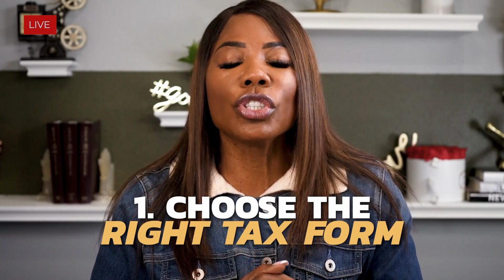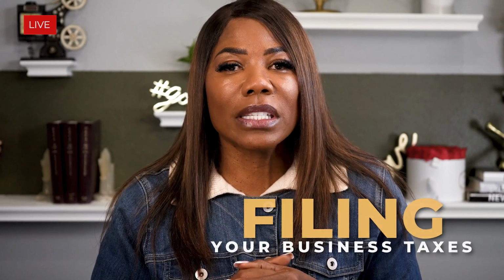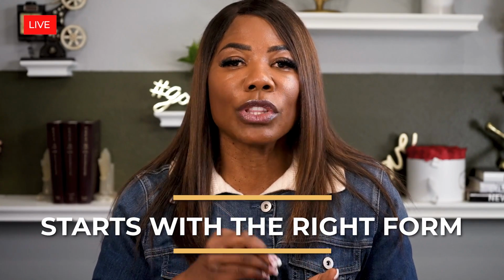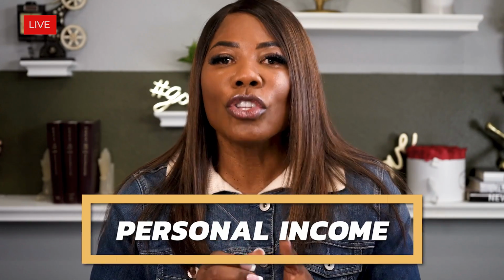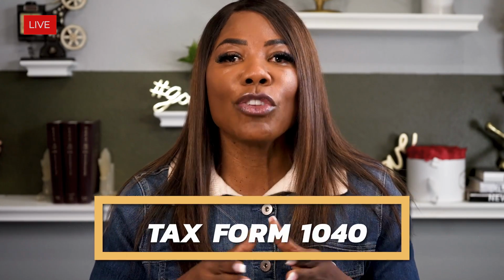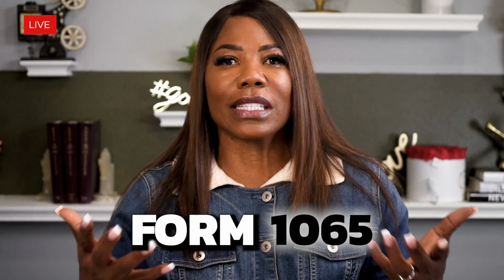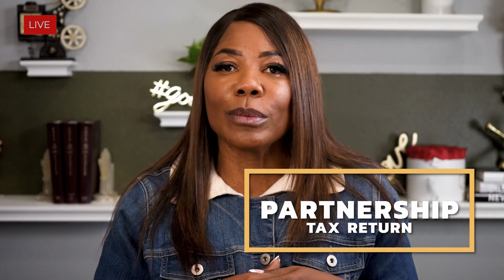Step 1. Choose the right tax form. This is mission critical. You always want to make sure that filing your business taxes for an LLC starts with the right form. If you are the only member of your LLC, you will file your taxes using your personal income tax form 1040, and you will include a Schedule C. However, if you are an LLC that has multiple members, you will file your taxes using Form 1065, which is a partnership tax return.